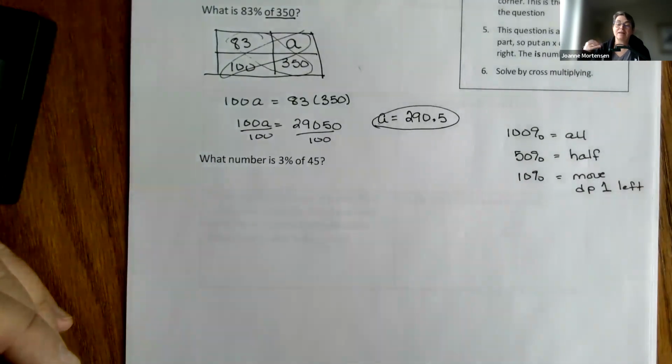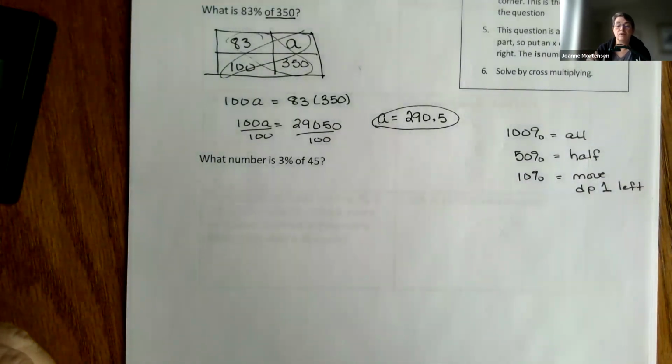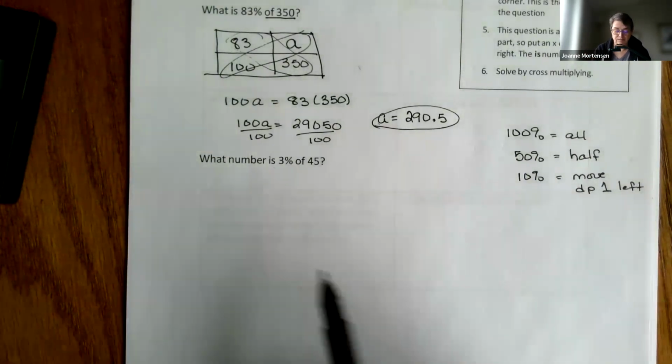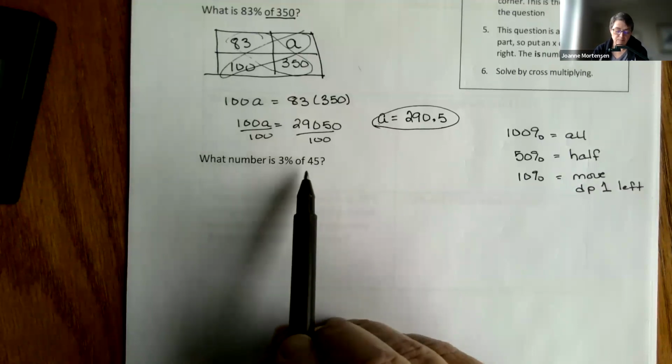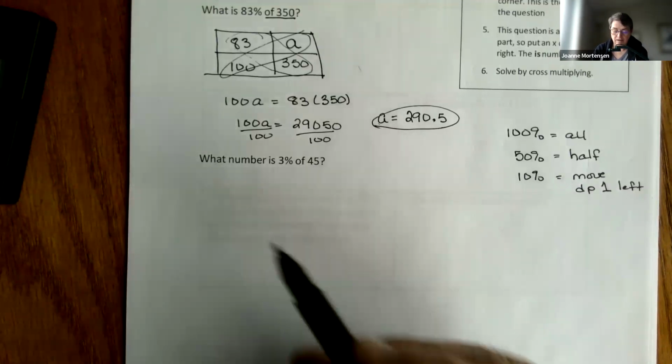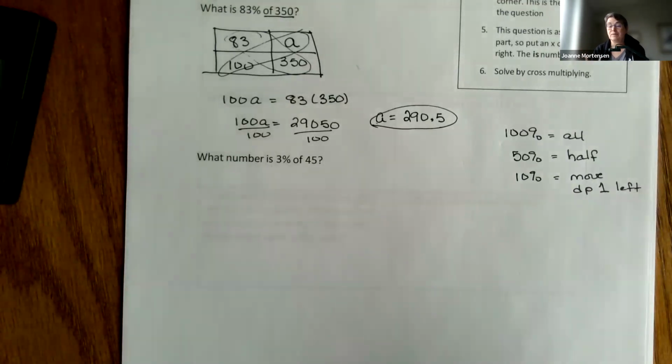These are my estimates that I keep using. You could put a 3/4 and a quarter in there, but basically these ones. So my brain, before I do the question, says 10% of 45 would be 4.5. So this is less than that. So it's going to be really small.